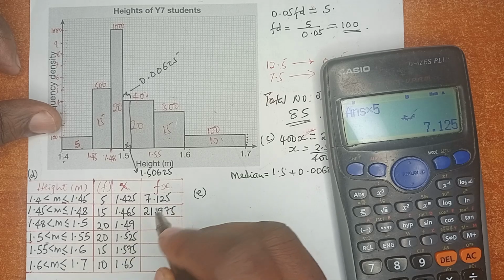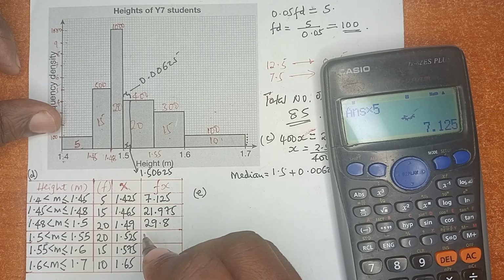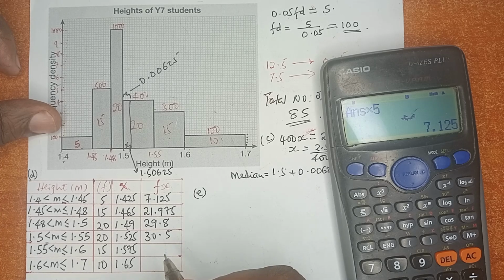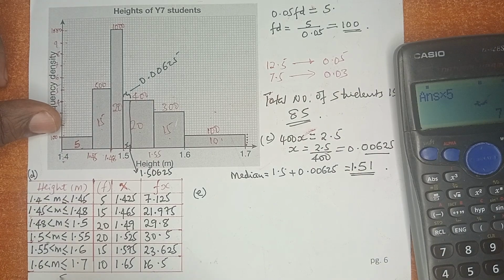For the other one, it is 29.8. For the next one is 30.5. For the fifth class, it is 23.625. And finally, we have 16.5.